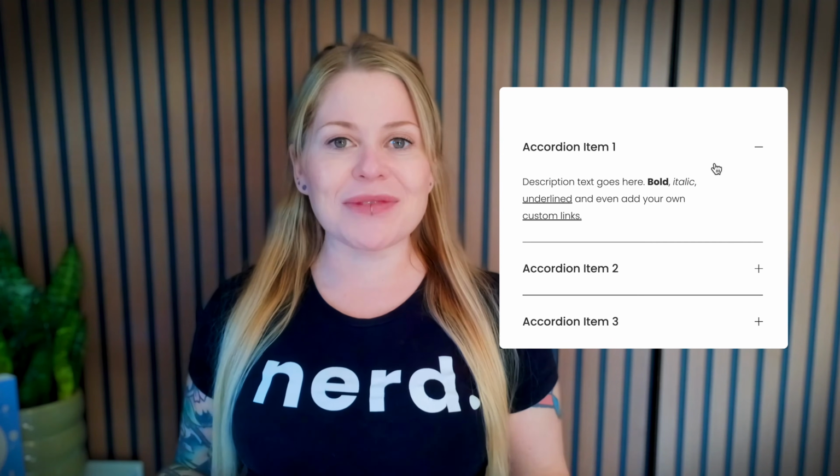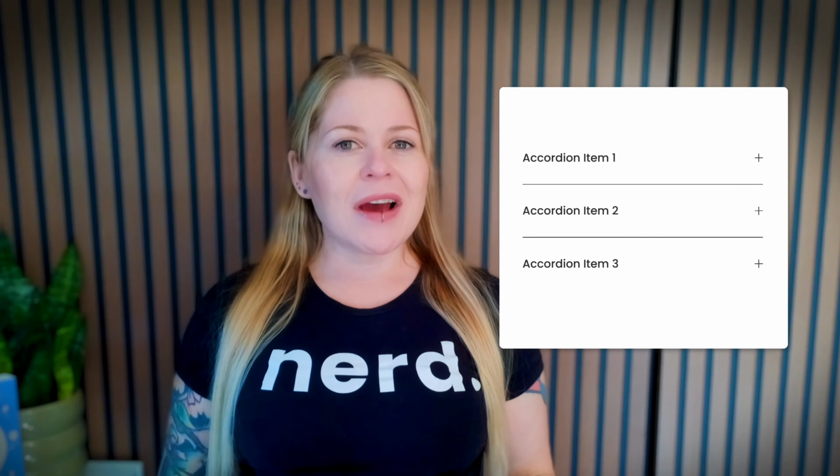Squarespace has a really cool feature known as Accordion blocks. You click on a title, it displays description text, you can make that text bold, italicized, include an active link. We've got a lot of options, but when it comes to the style of the accordion block, we're a little limited in what Squarespace can do. Luckily, we can use custom code to make that accordion block look extra unique, and that's exactly what I'm going to teach you how to do in this video.